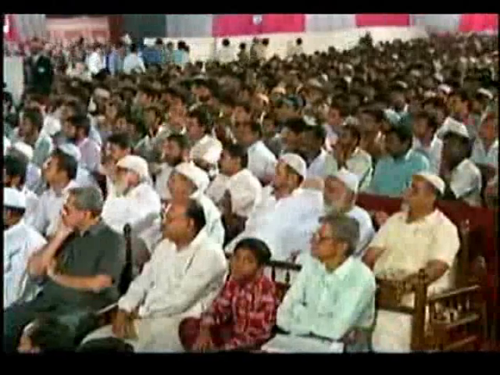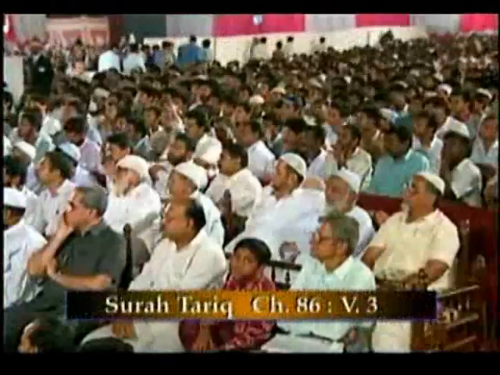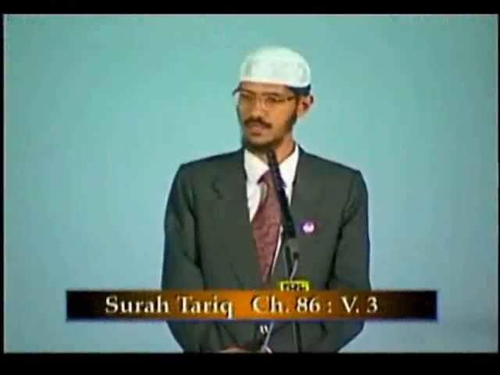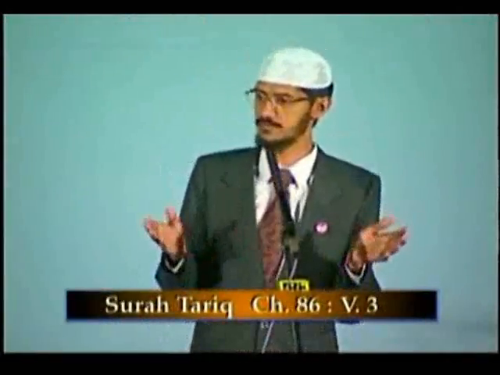The Quran says in Surah Tariq, chapter number 86, verse number 3, An-Najm as-Saqib. The Arabic word for the star is Najm. Its light is described as Saqib. It pierces the darkness and consumes itself.